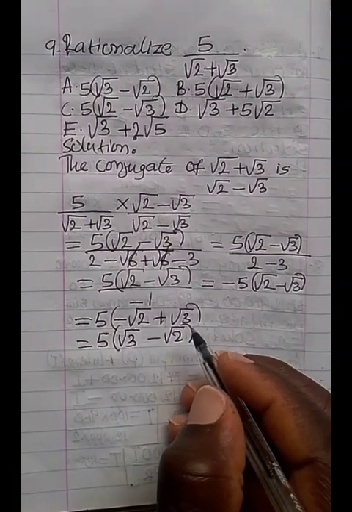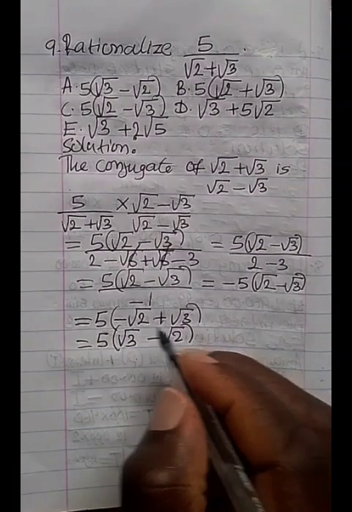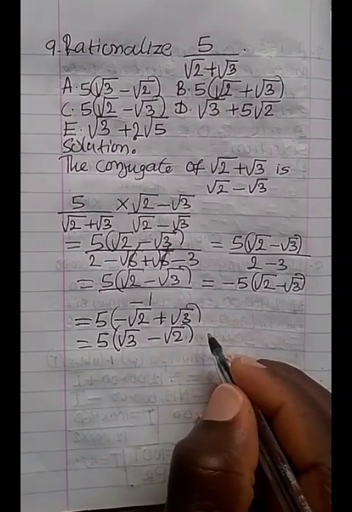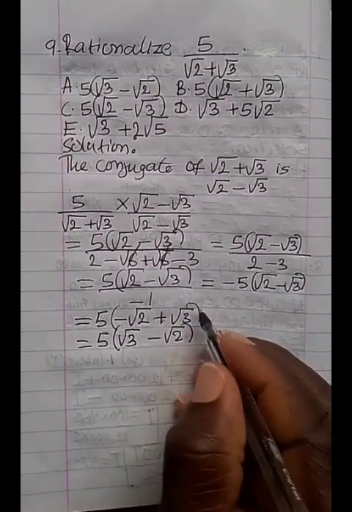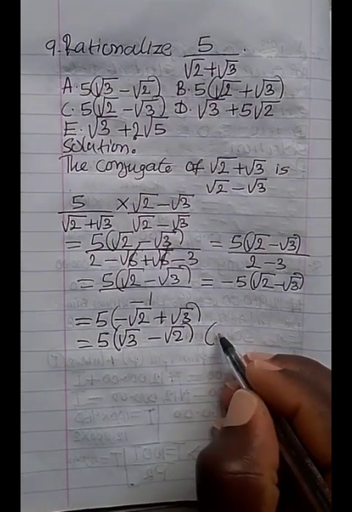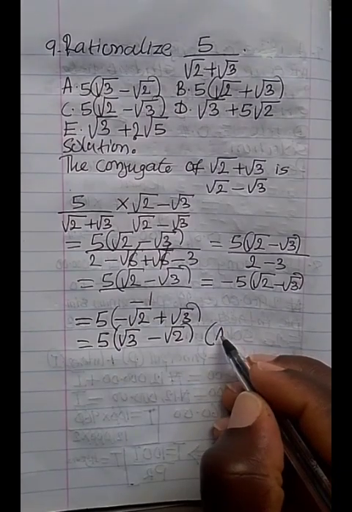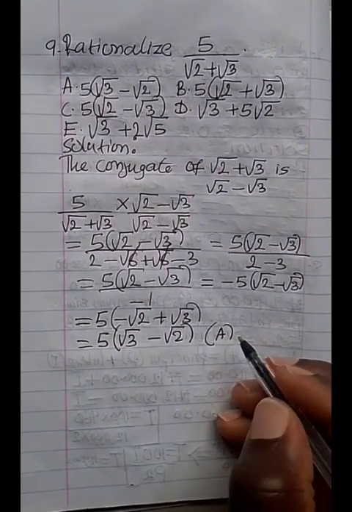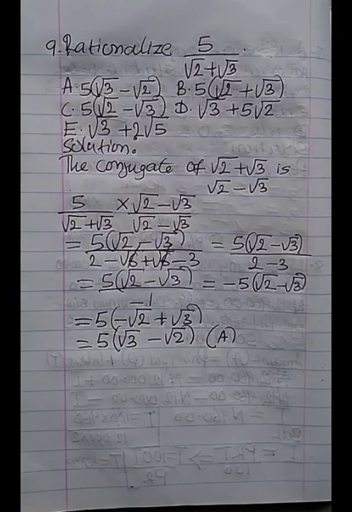which can be written as 5 bracket open root 3 minus root 2, taking the negative term second and the positive term first. By this, the correct option is A. You can see it there clearly.